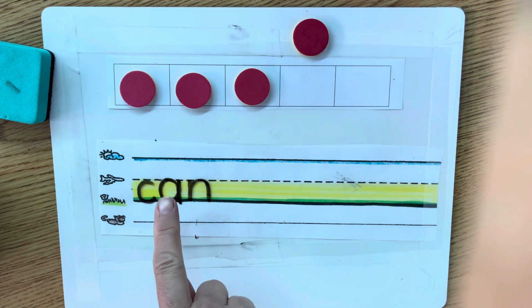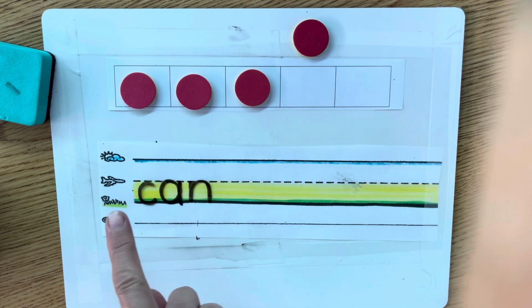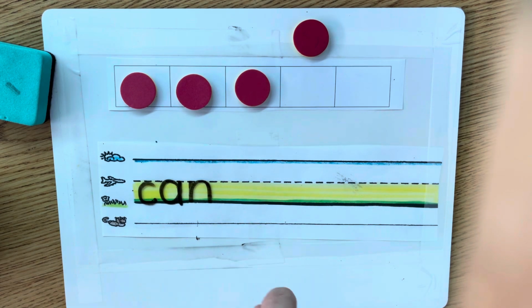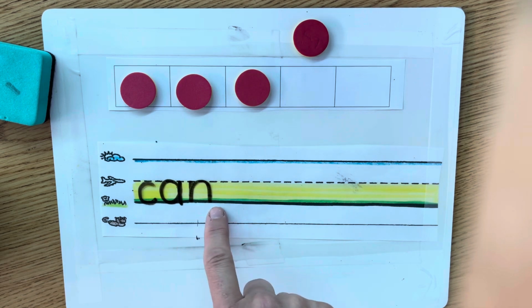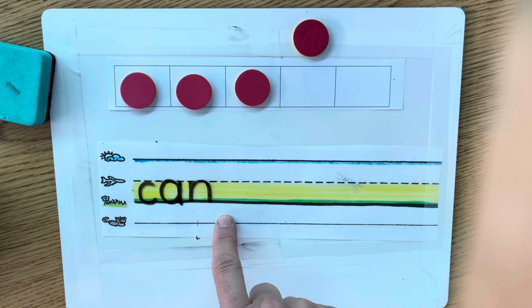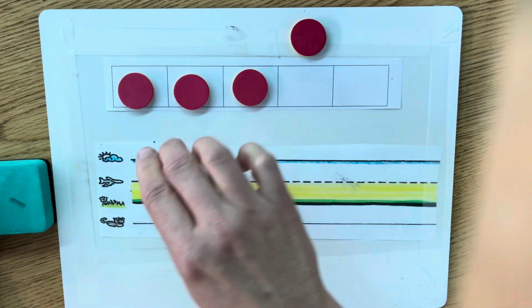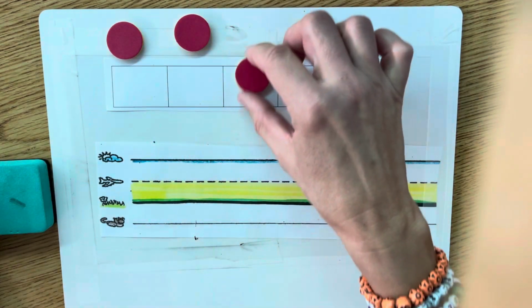K, a, n. Do it again. K, a, n. Now slide your finger under the word to blend it. Can. Can. You wrote the word can. Okay, we're going to wipe it off. Push our counters back up for our very last word.